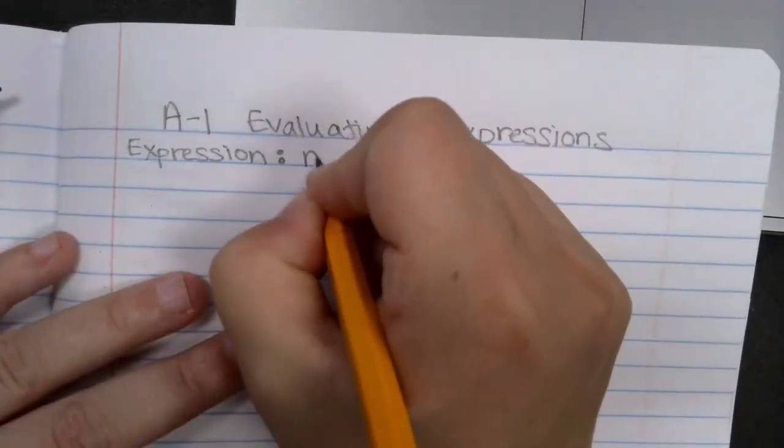When we talk about an expression, we're just talking about a math phrase. What does it say behind you, Mr. Kwan, underneath expressions? Math phrase, and there's no equal sign.